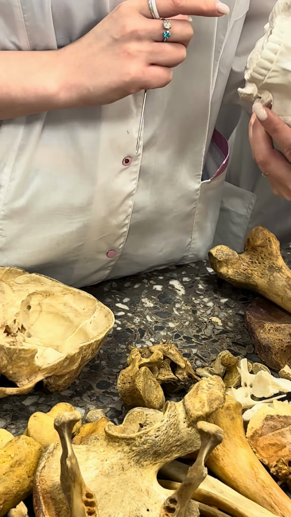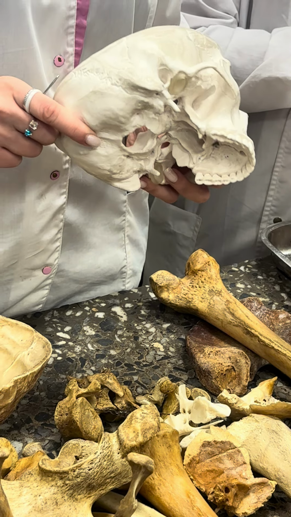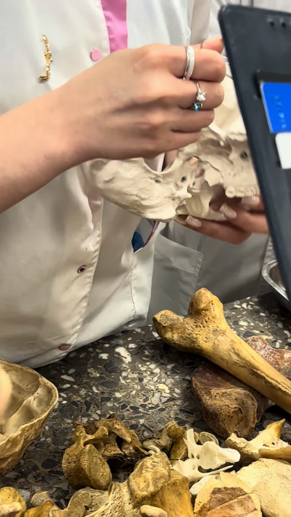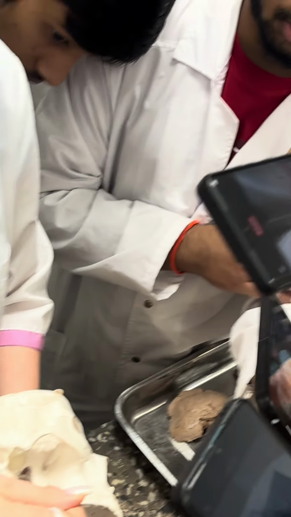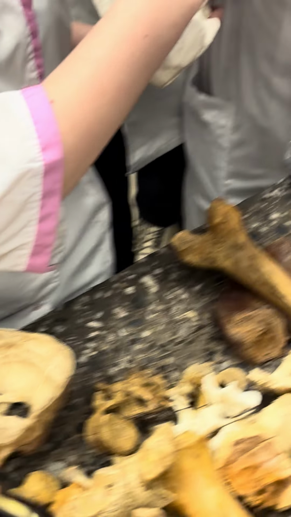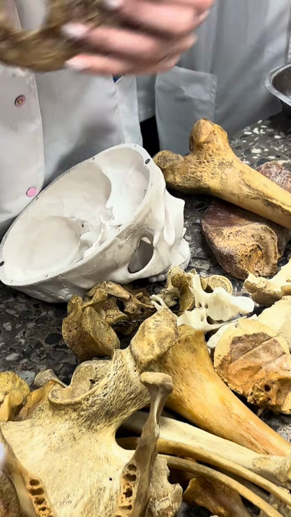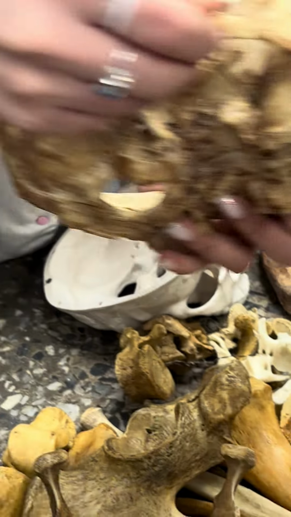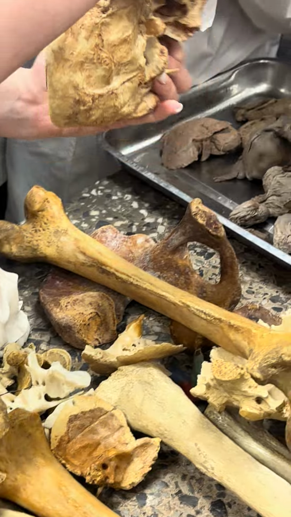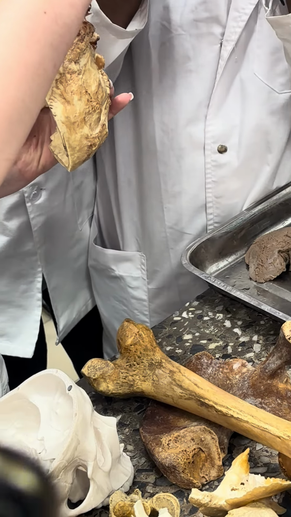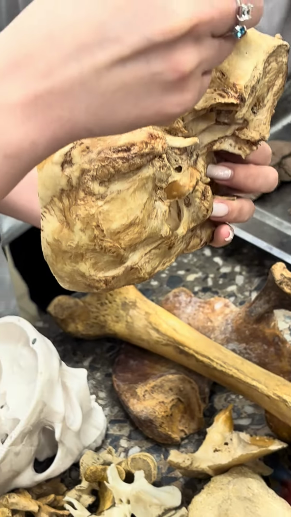If we talk about the skull, I think the more difficult structure is the pterygopalatine fossa. I show the pterygopalatine fossa. We can also see the foramen sphenopalatinum.